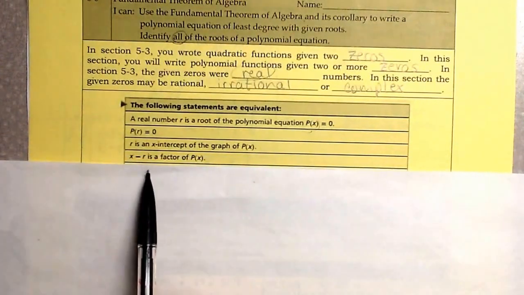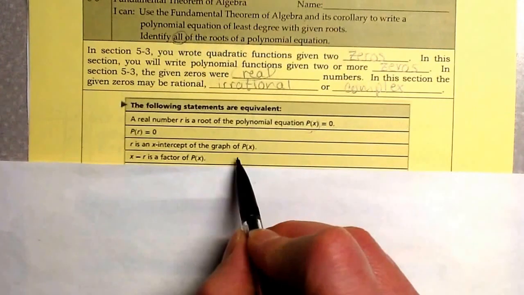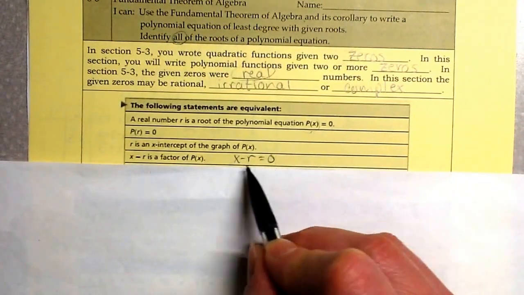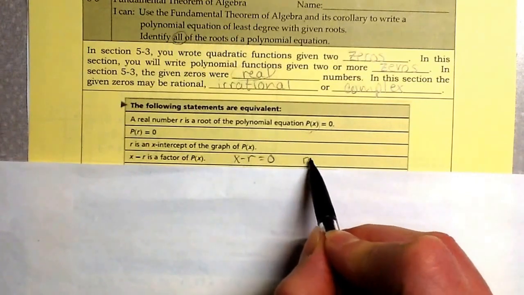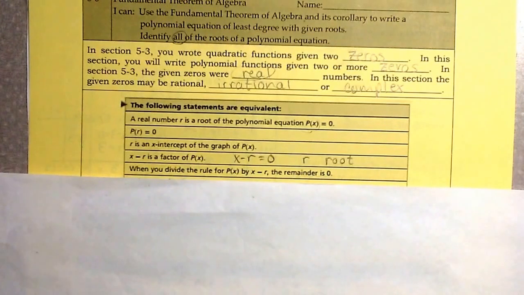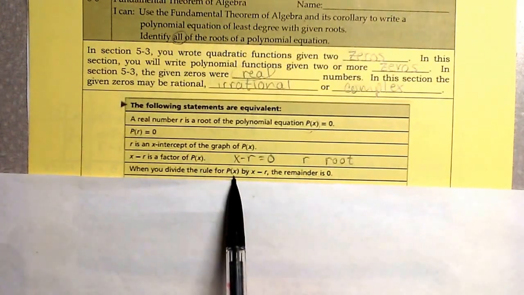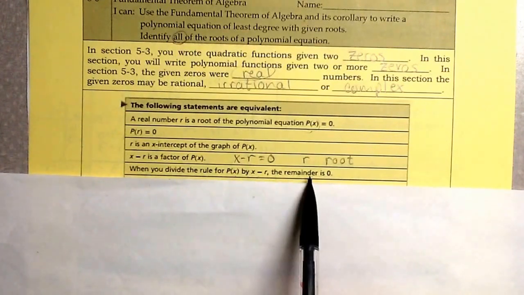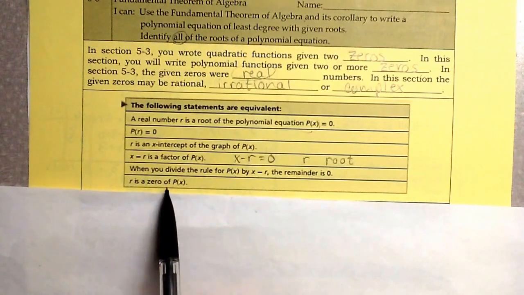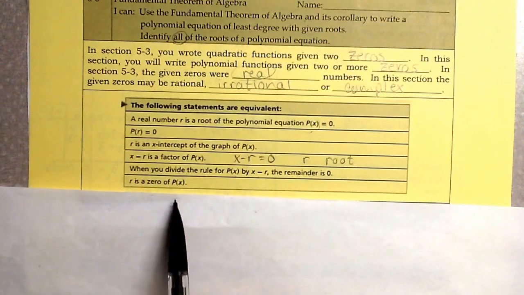You can say x minus r is a factor, and when you set that factor equal to 0 and add r to both sides, r would be the root. When you divide the polynomial P of x by its factor, the remainder is 0. And you can also say r is a 0 of the polynomial P of x.